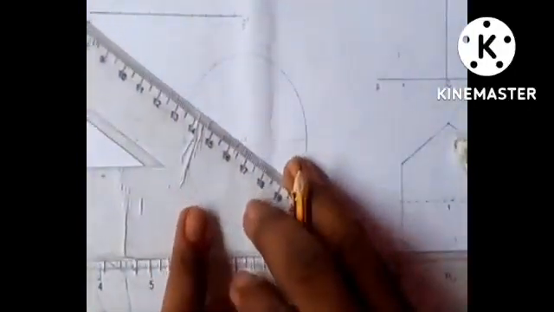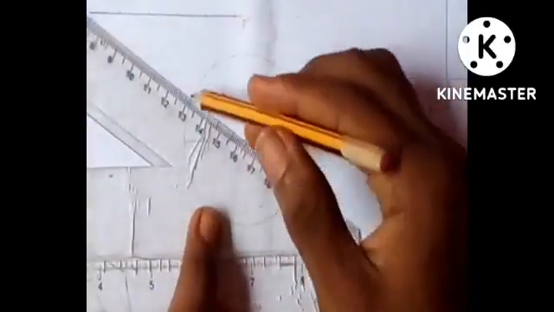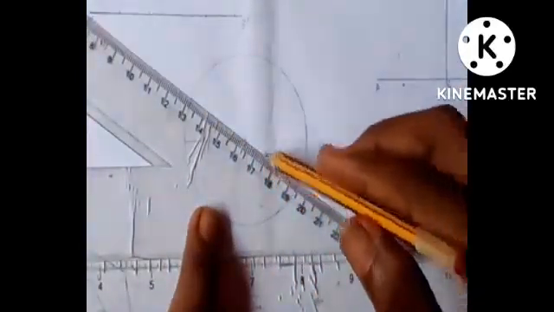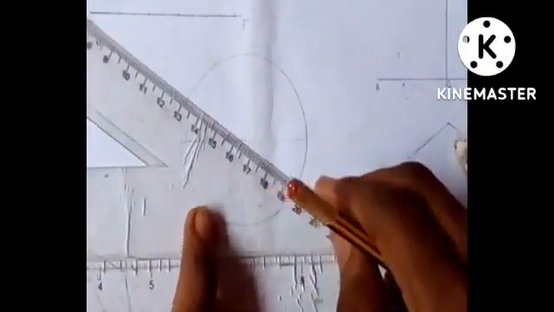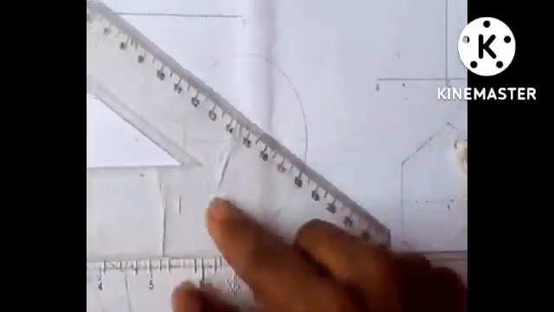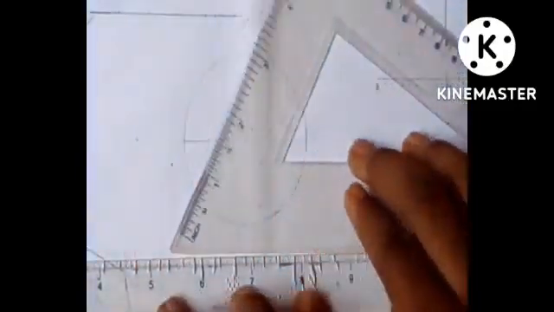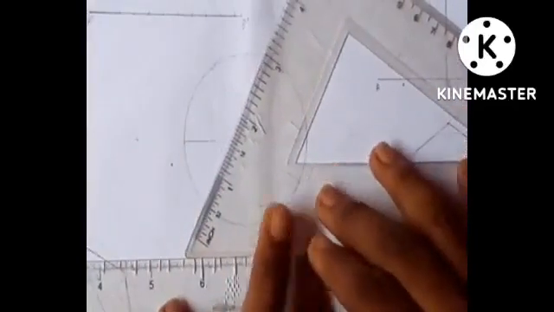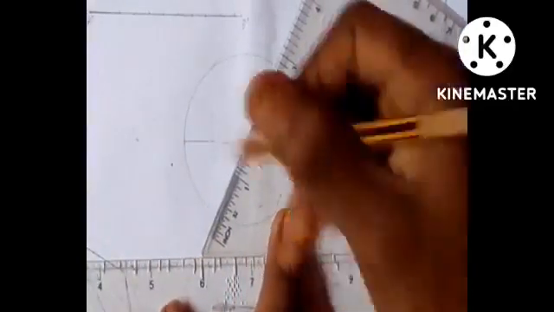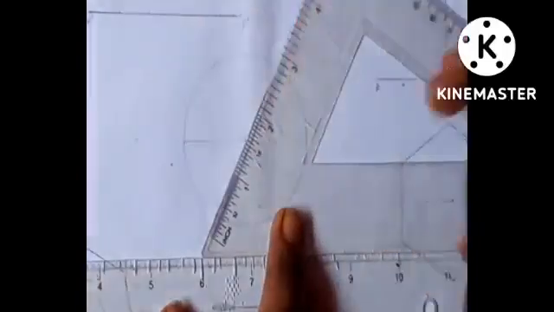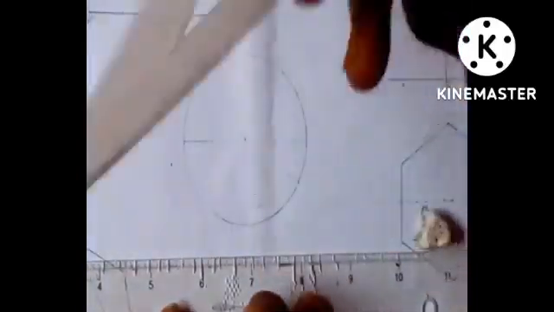So in this case, we are drawing 60 degree, using the 60 degree side. So we'll also turn over and use the 30 degree side. So I'm moving using the other side of the set square. So I'll draw this one. Then I'll turn it over now.